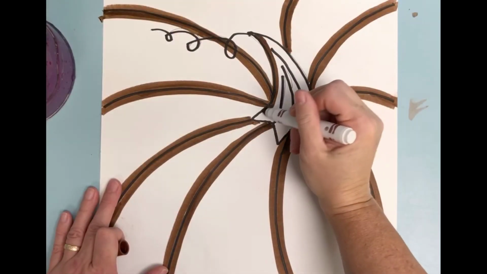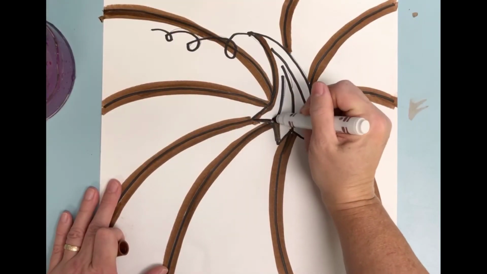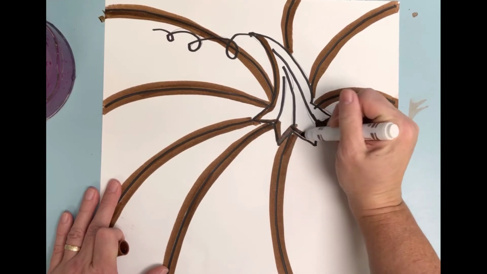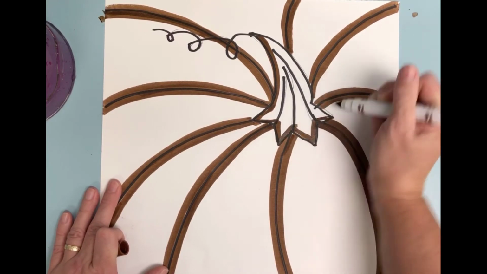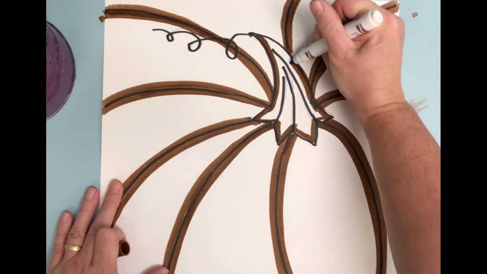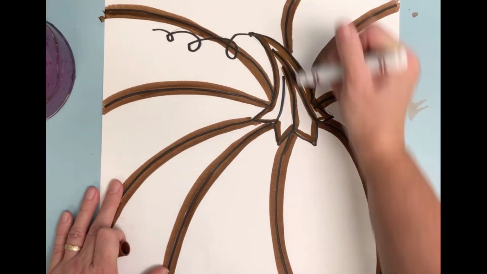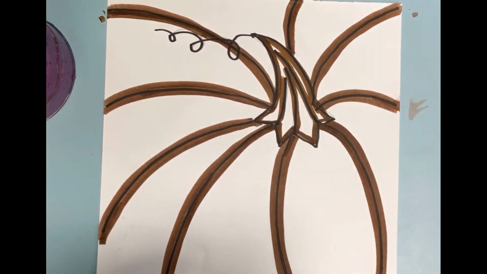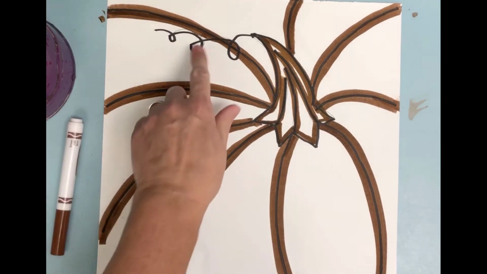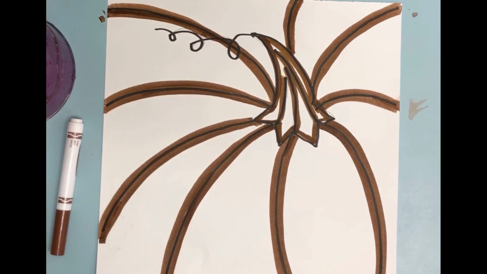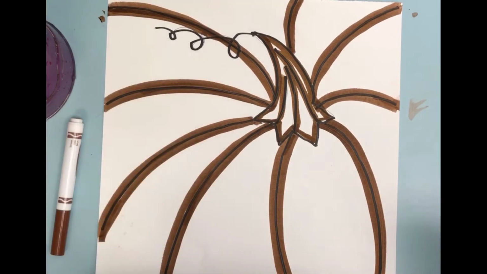Now on the stem part, I'm going to go over these lines on the inside, and you'll see why in a moment while I'm doing this. And then I'm also going to outline those lines too. Okay, I'm going to leave that stem. I think I'm just going to leave it with the black Sharpie for now.